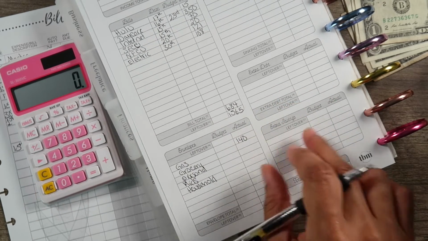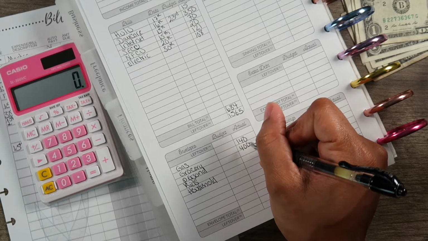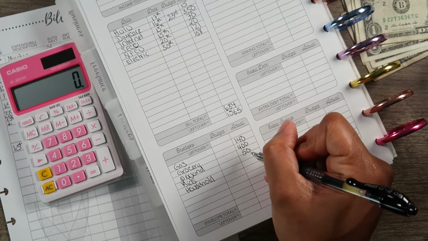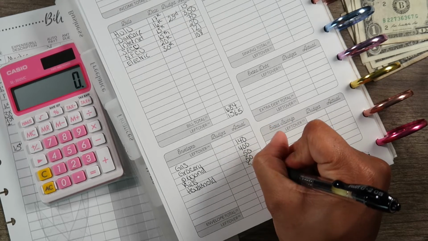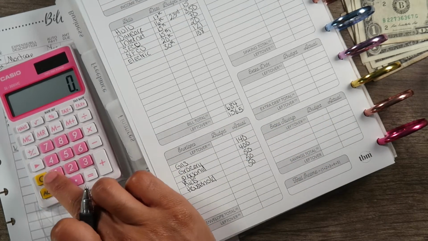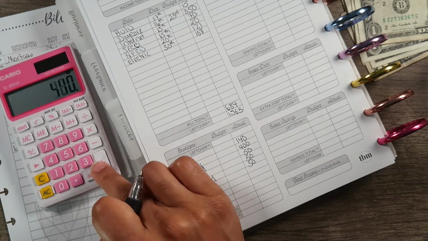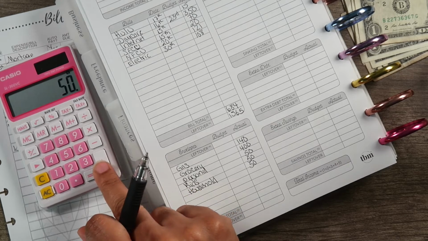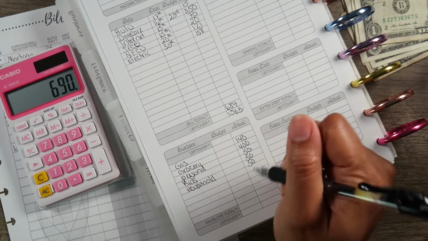Grocery, I do 200 a week, which is 400. Personal, I do 50. Kids, 50, and household, 50. 140 plus 400 plus 50 plus 50 plus 50.